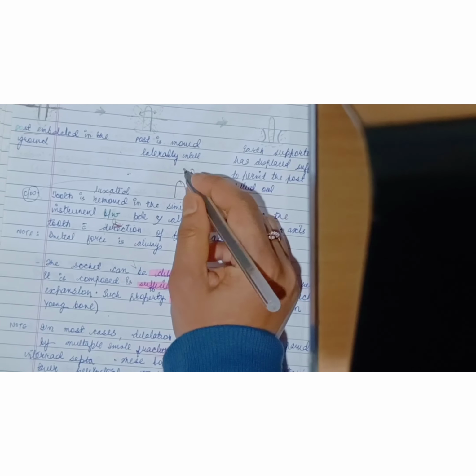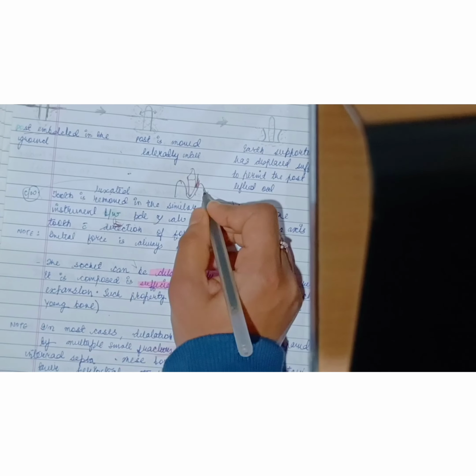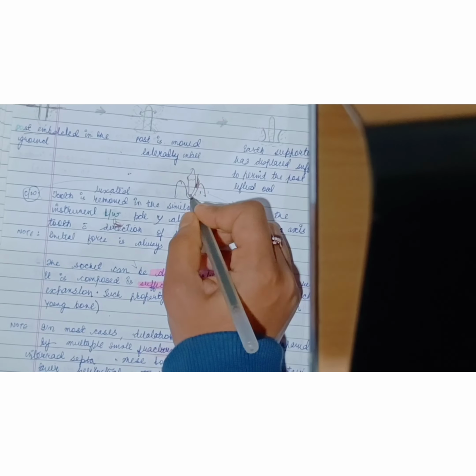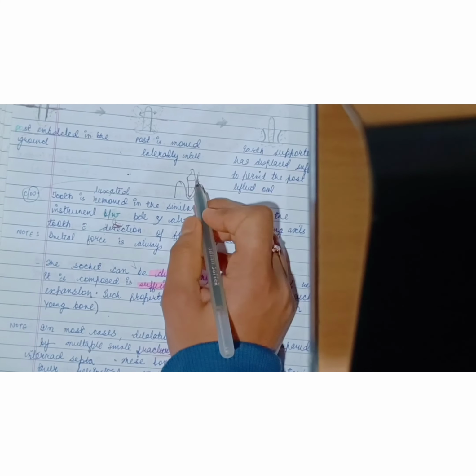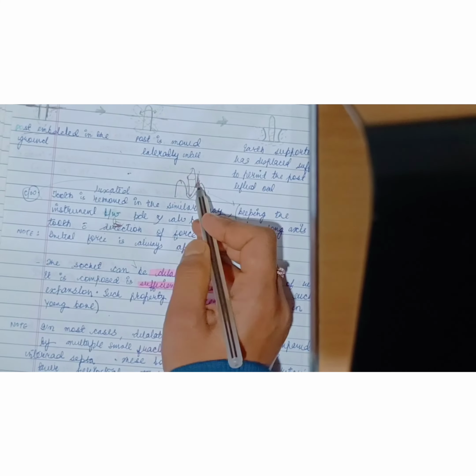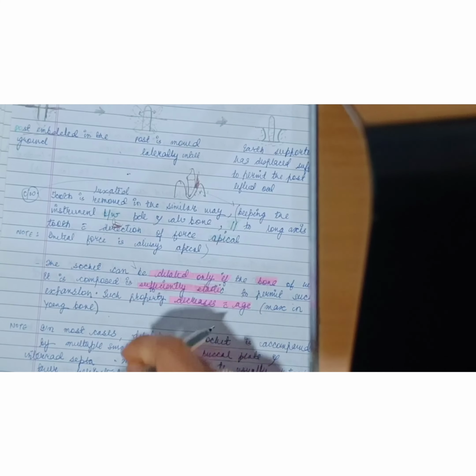We will apply the force in the apical direction and we will keep the instrument between the PDL and the bone. This is the bone, this is the PDL space. We will keep the instrument between the bone and the PDL space parallel to the long axis of the tooth, and we will apply the force. The first direction of the force is always apical, remember.